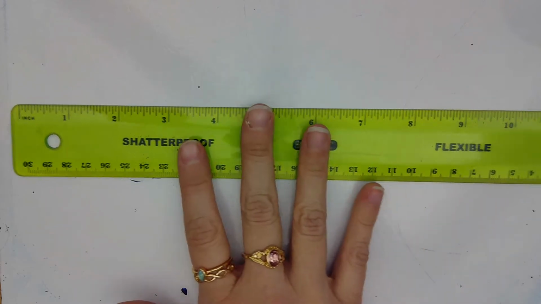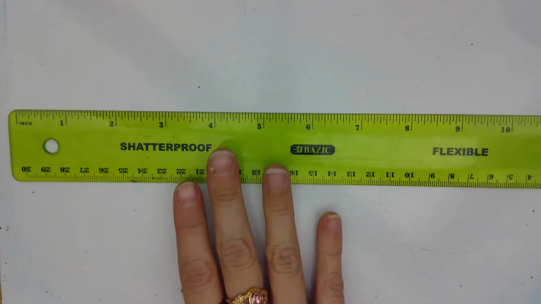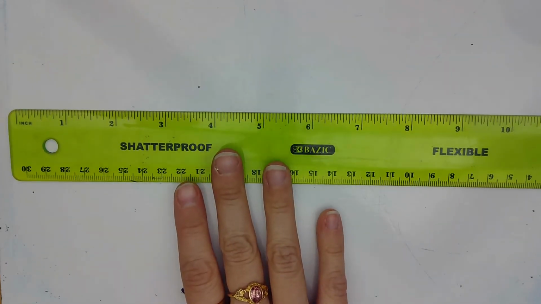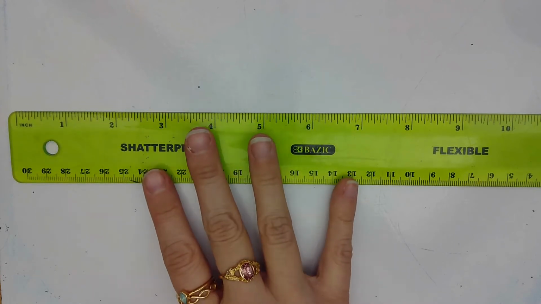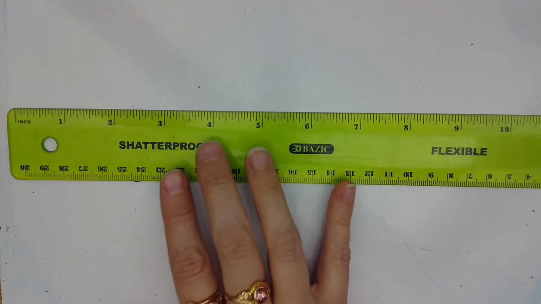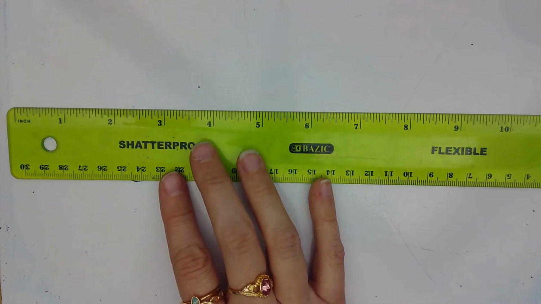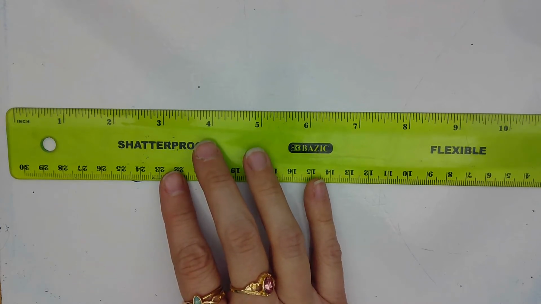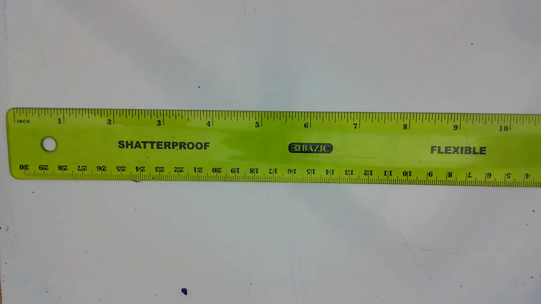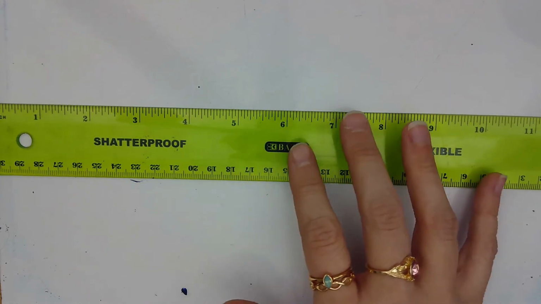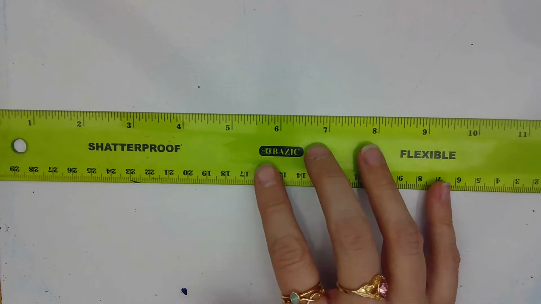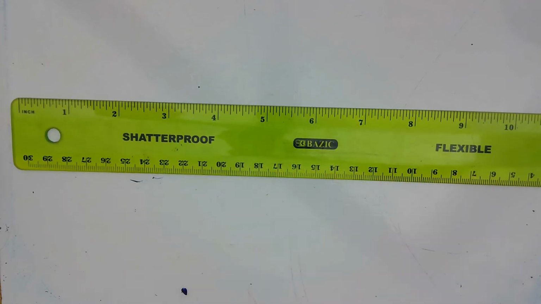If you have a ruler in your classroom, it may look like this, or it may look a little bit different. But if you have a ruler in your classroom, I would like for you to hold that ruler in your hand, and I would like you to go ahead and take a closer look. I want you to look at it really closely. What do you notice about the ruler?